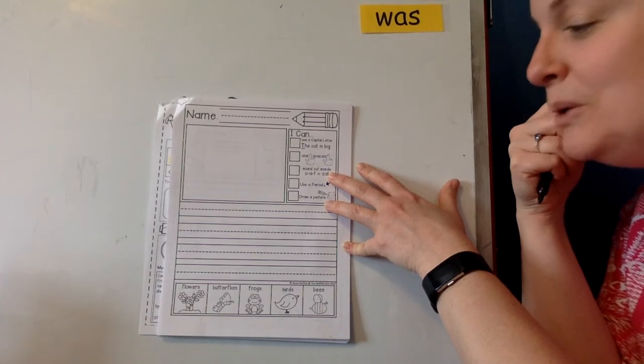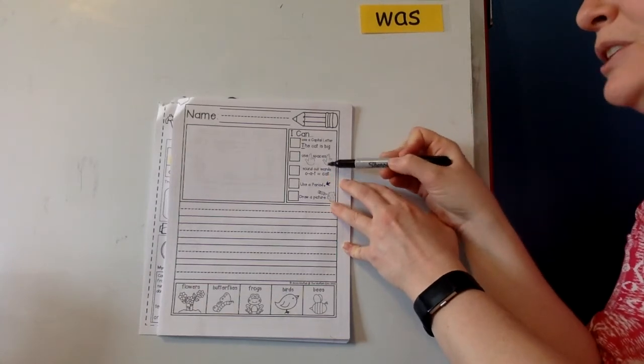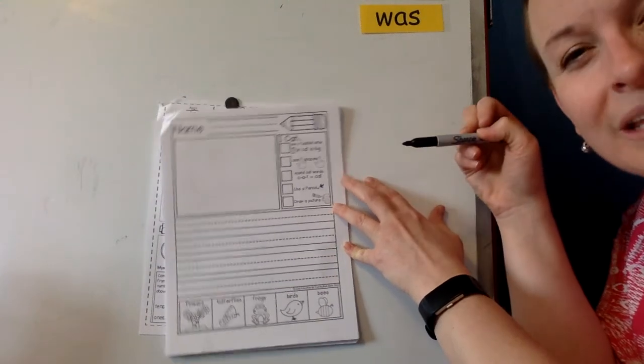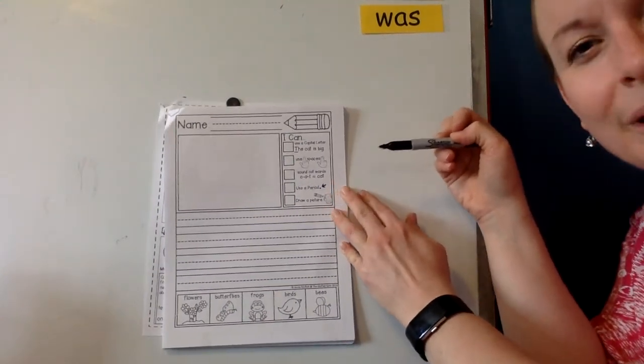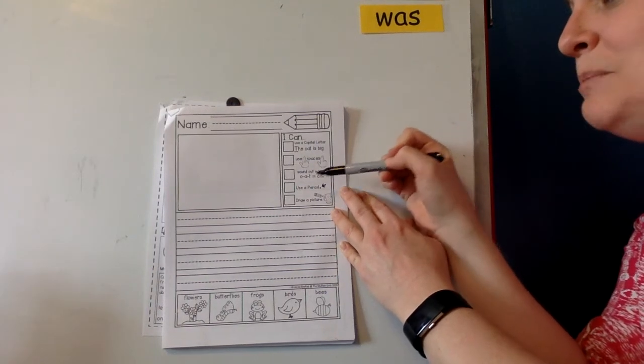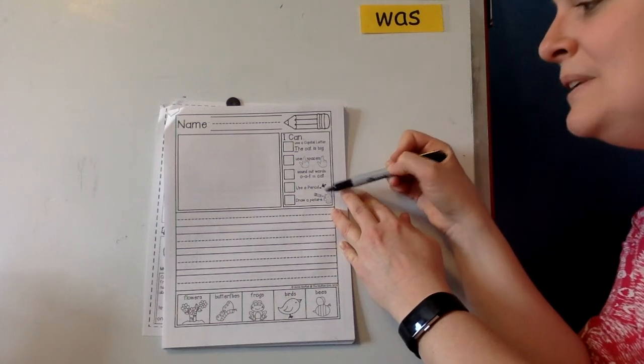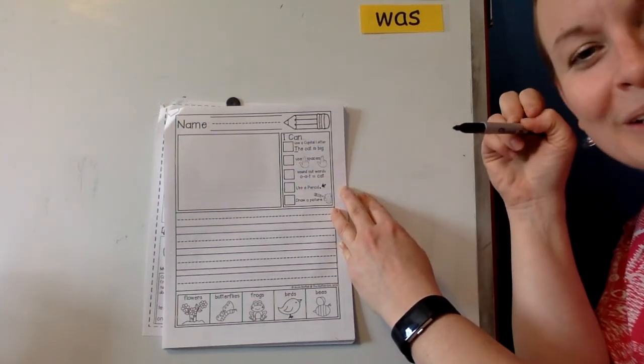It can be true or it can be made up, but go ahead and write a sentence. And remember to do all of these things. And you can do this all by yourself, guys. Maybe a little bit of help, but I want you to do it. The capital at the beginning, the spaces, sounding out the words, putting in punctuation, which most often is a period, and then draw your picture up here.